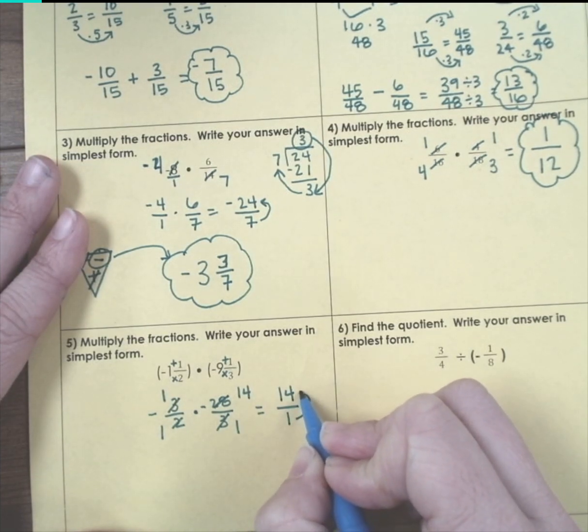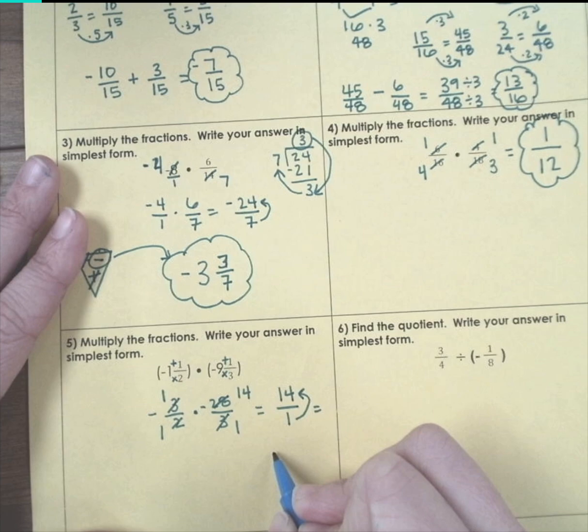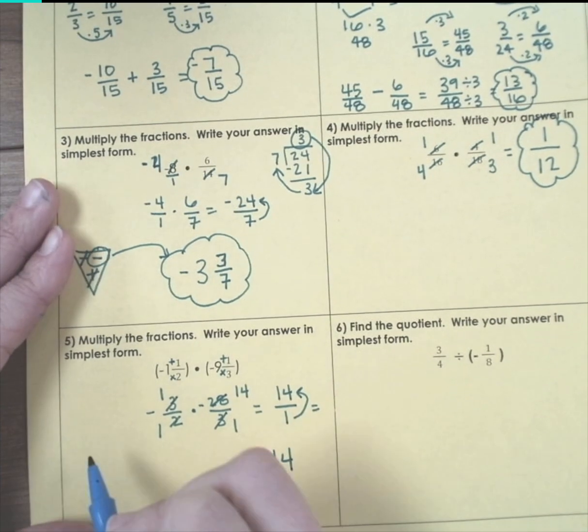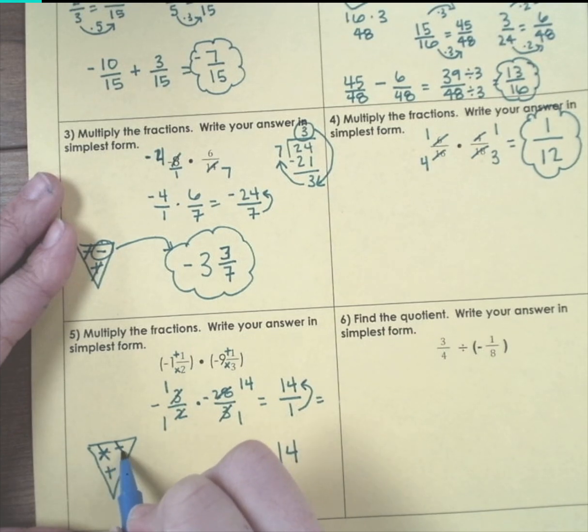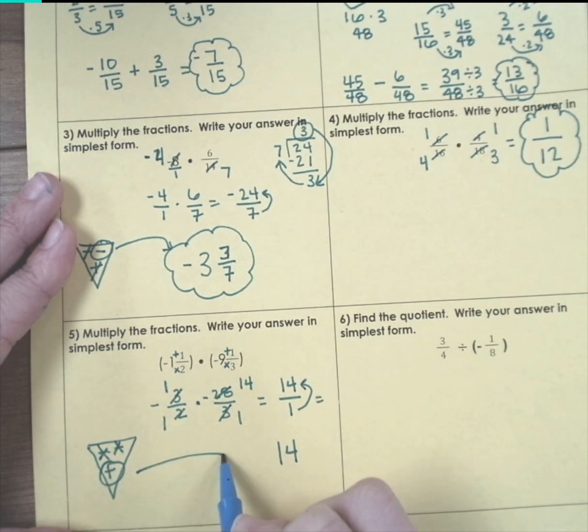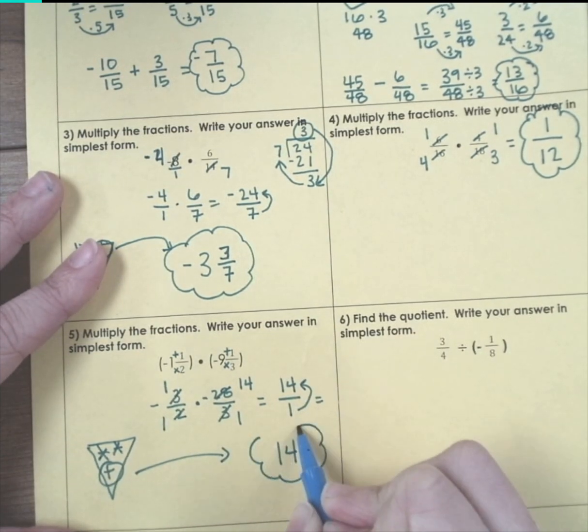We're going to see how many times 1 goes into 14, which we know that's just going to equal our whole number, 14. Again, you can use Dorito Man. We used a negative and a negative, so a positive is left over, so we know our answer is going to be positive 14.